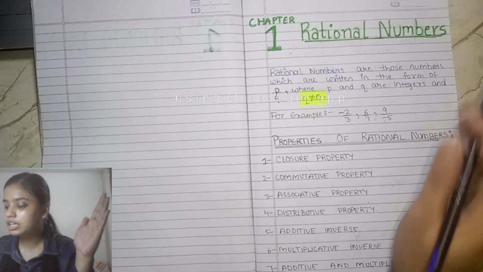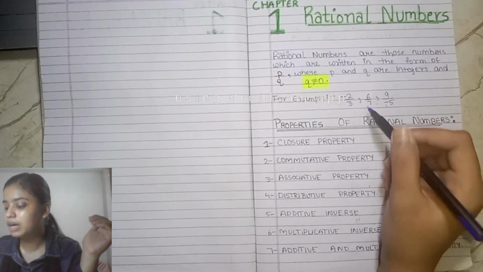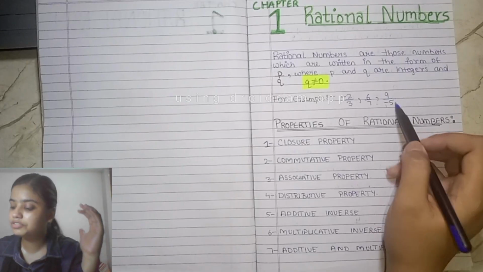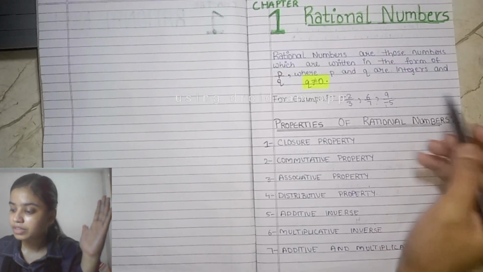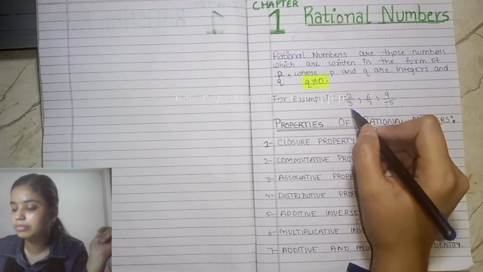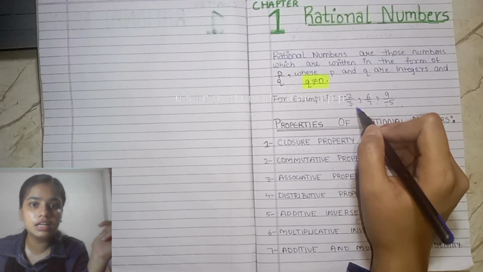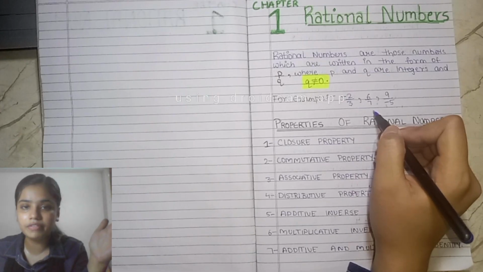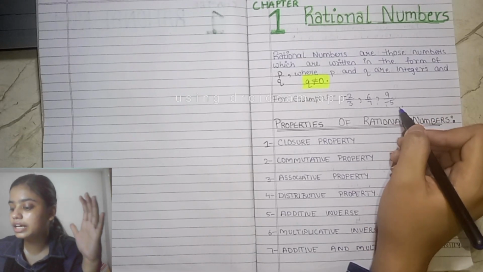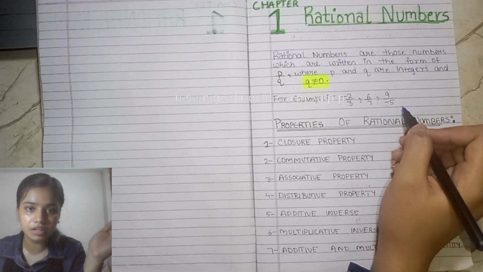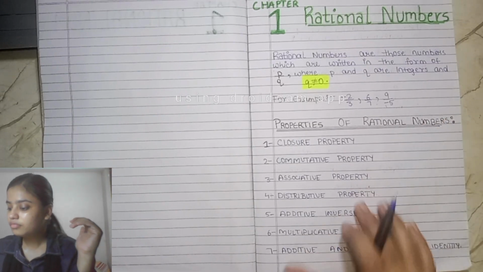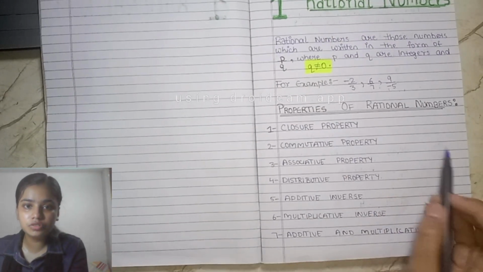Okay. So here are a few examples I have written: -2/3, 6/7, 9/-5. These are a few examples of rational numbers. In all three terms, the denominator is not 0. Means in the first term the denominator is 3, in the second it is 7, and in the third it is -5. Means from here we can say that the denominator can be negative, can be positive, but cannot be 0. So let's see what properties rational numbers hold.